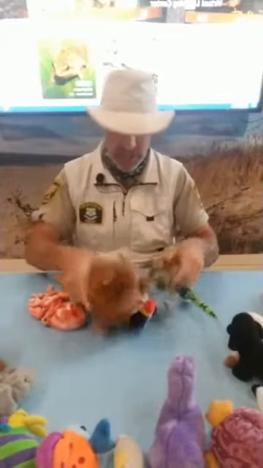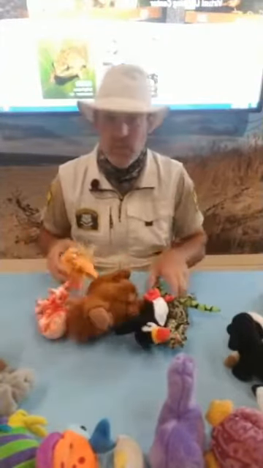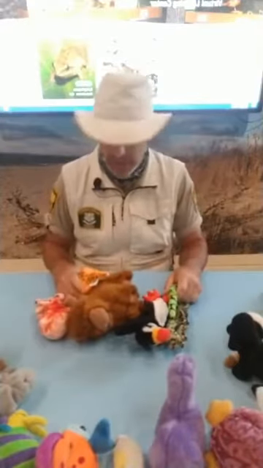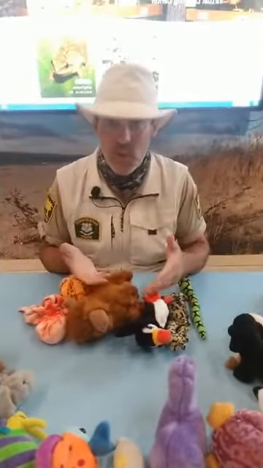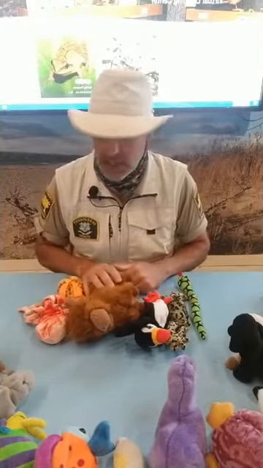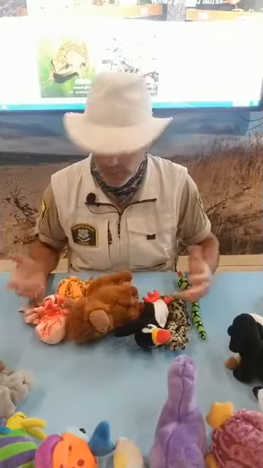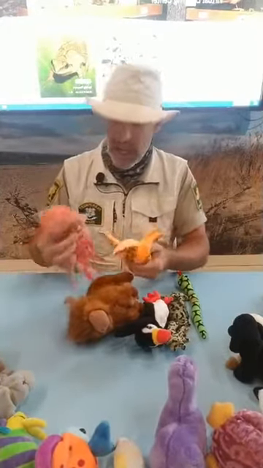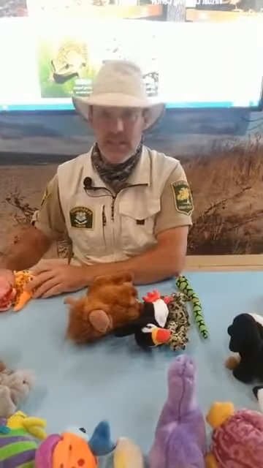But first, I've got a pile of animals here in front of me, and if we were going to try and identify these animals, the first question, the most common one that's going to be able to divide all of these animals up is, does it have a backbone? Right off, we've got two animals that do not have backbones, so they go separate.